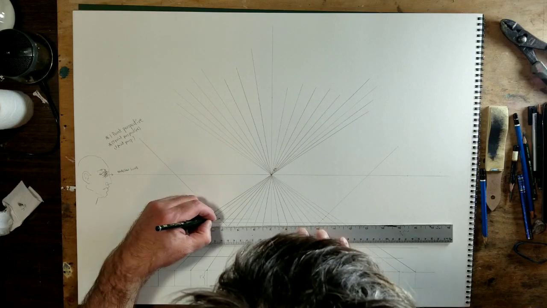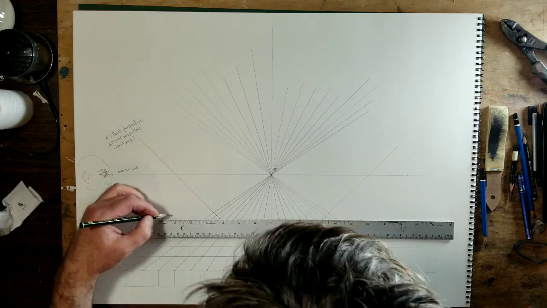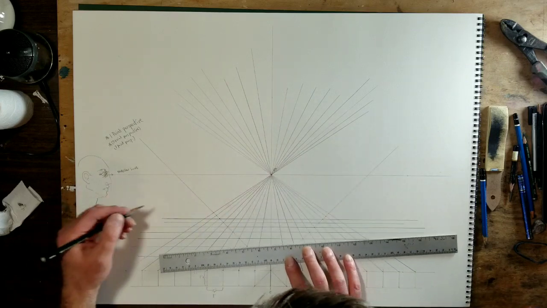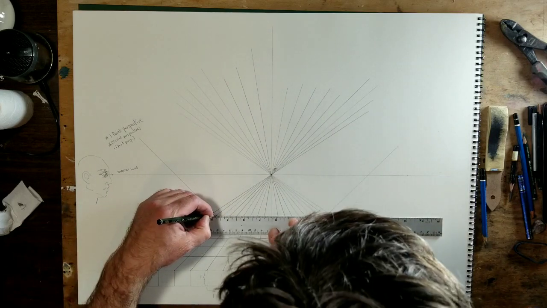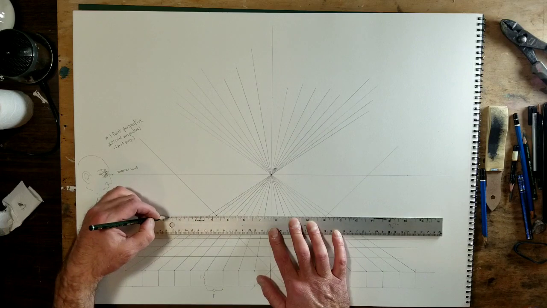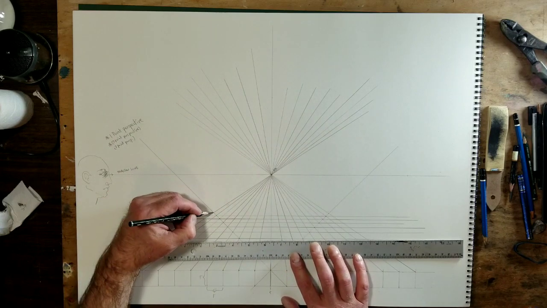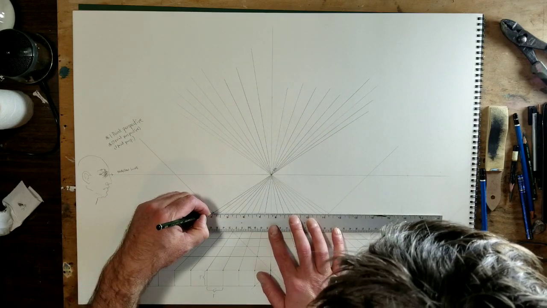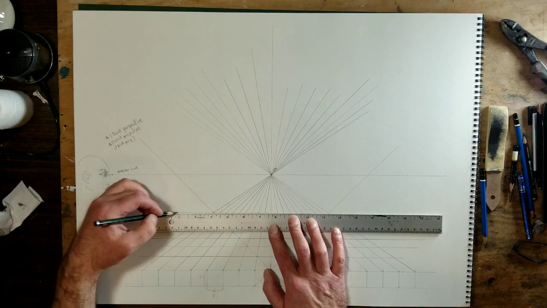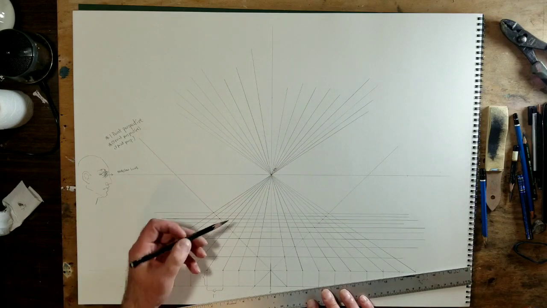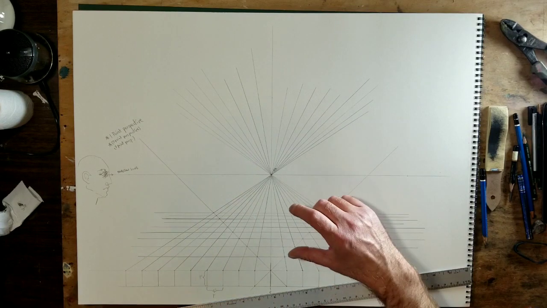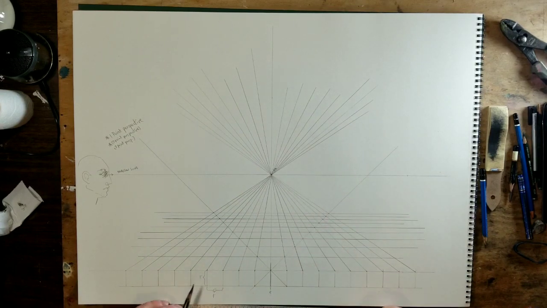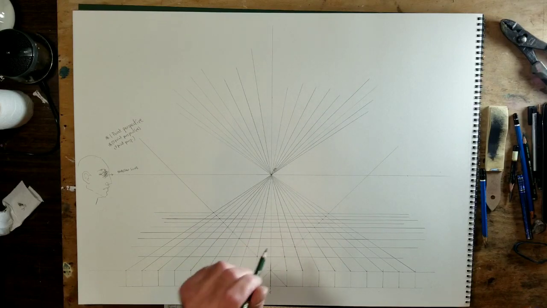Oops, that one slipped. Hold on. So theoretically we could keep going, but hopefully it's evident that they would just get smaller and smaller, and this gives us enough space to work in to start thinking about how we might start placing an object in that space.